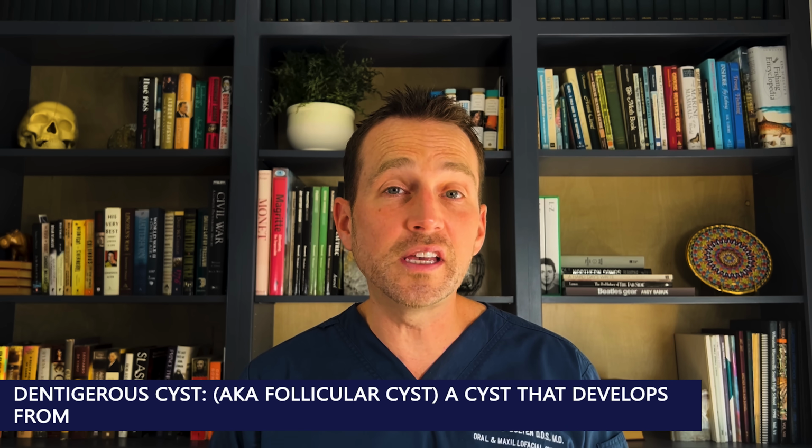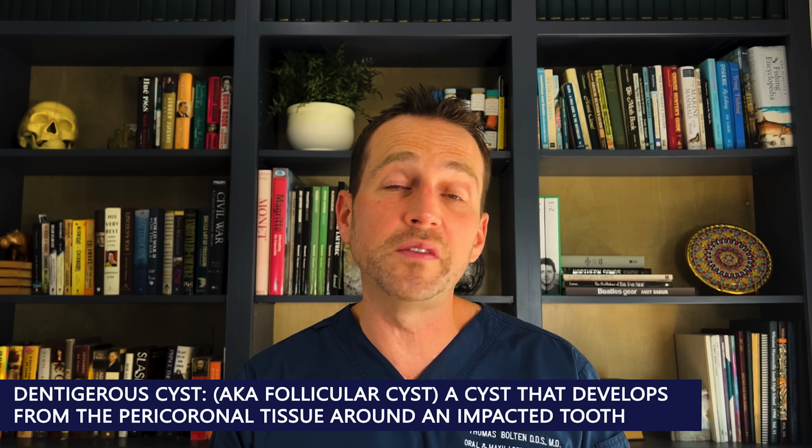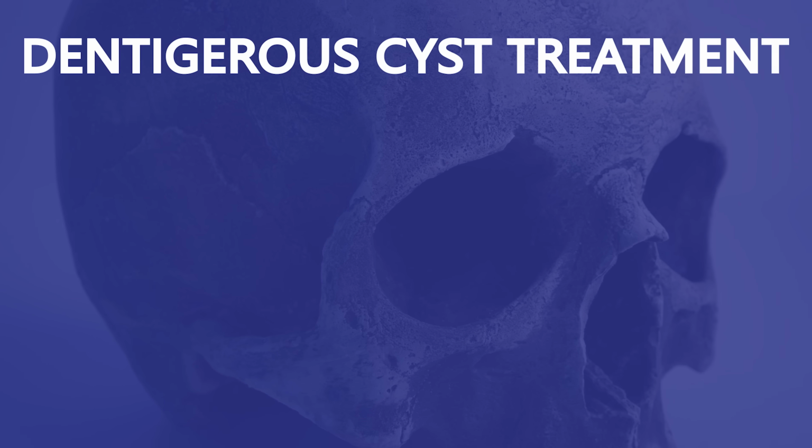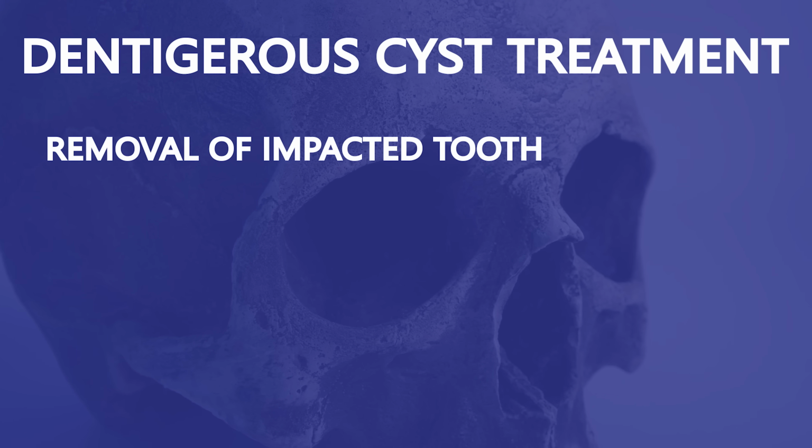A dentigerous cyst is a cyst that forms around the crown of an unerupted tooth. They're fairly common, but the vast majority are not nearly as big as this one. The treatment is enucleation, which I already did, so nothing else needs to be done. The bone will fill in with time.